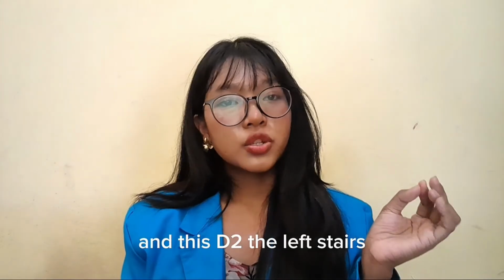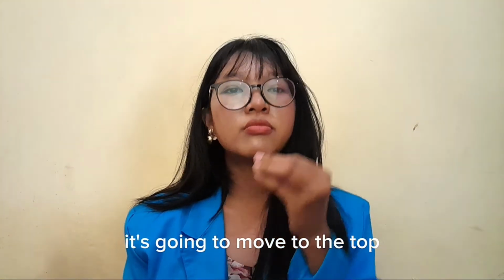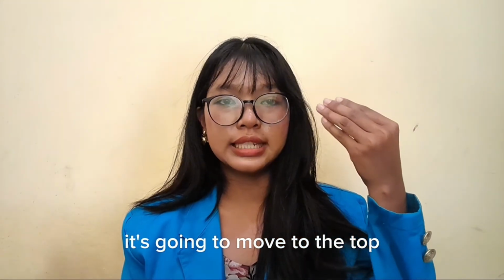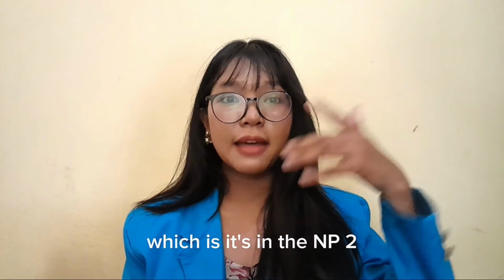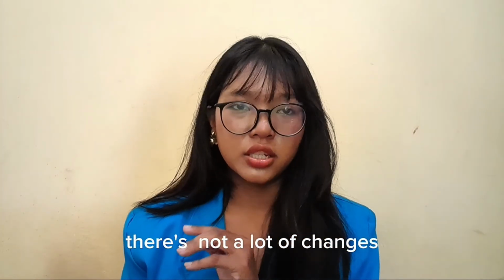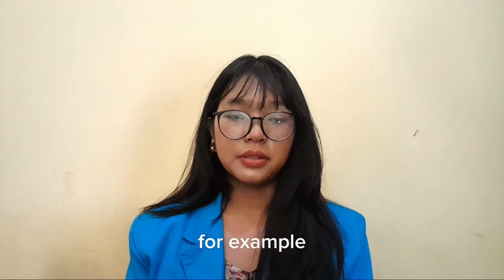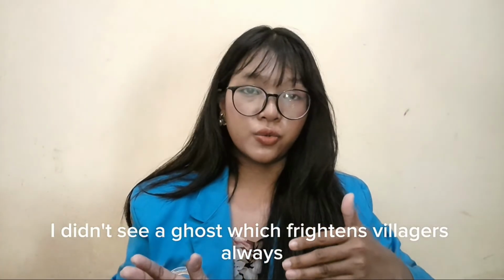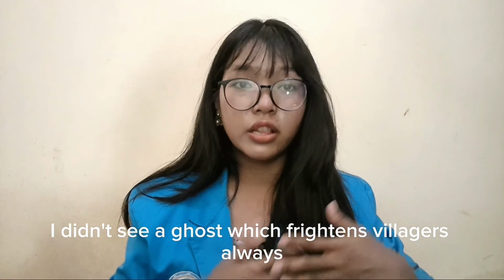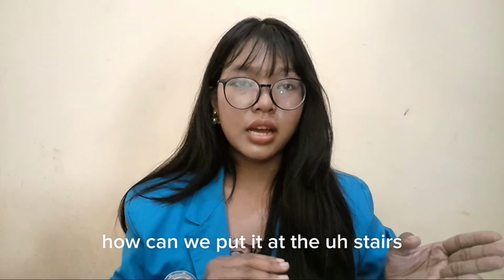Next we're going to step the stairs of D2. For this D2, the left stairs move to the top, in the NP2. There's not a lot of changes, it's just put at the NP2. For example: "I didn't see a ghost, which frightens villagers always." How can we put it in the stairs?